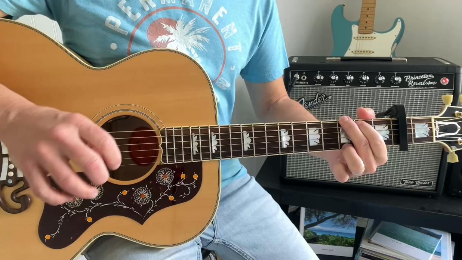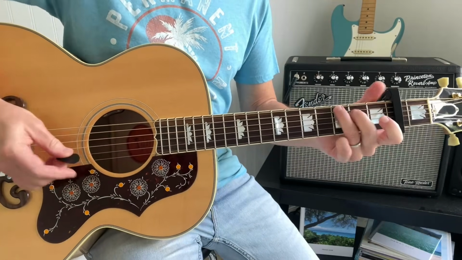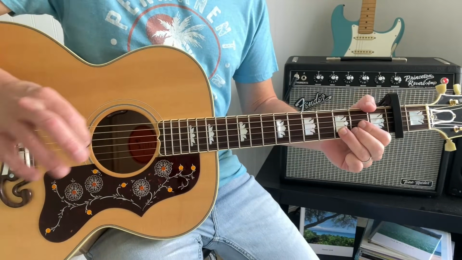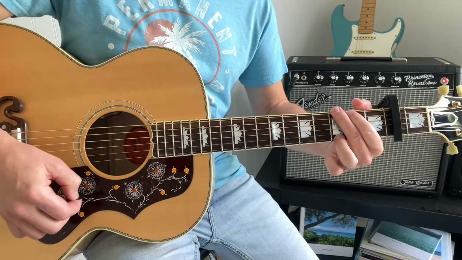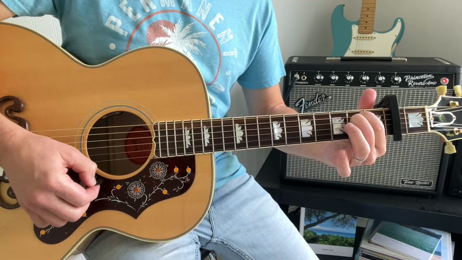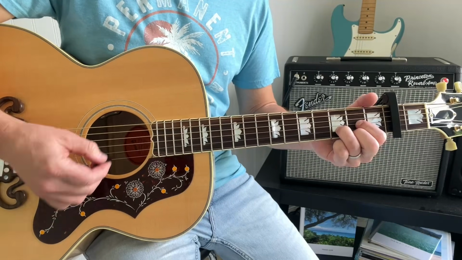So you see right there, you can do easygoing strumming, or you can hit those notes, which I'll show you a few of in just a second. But the main chords are C, G, E minor, D in that order.